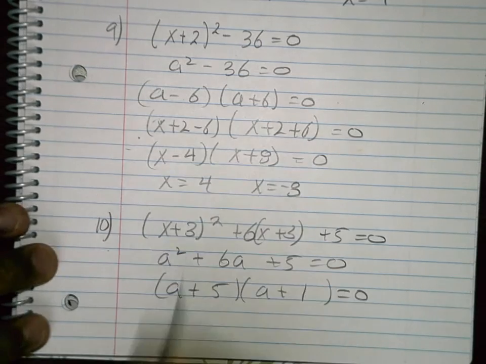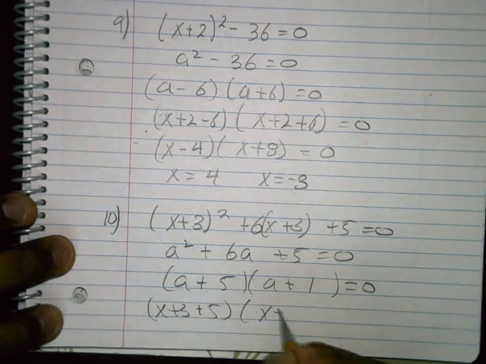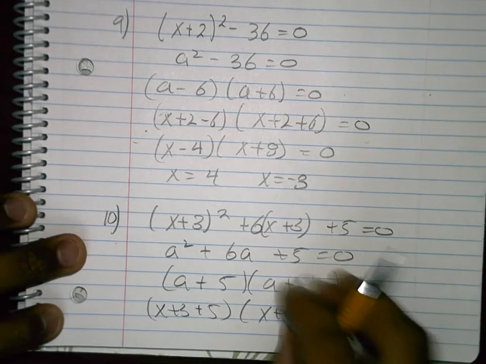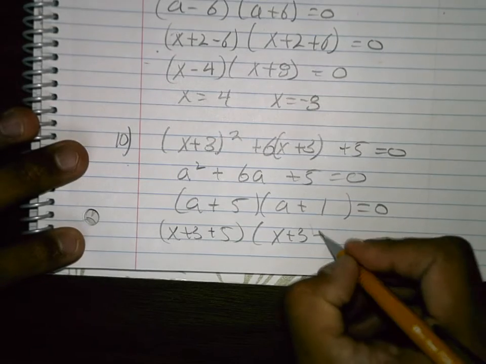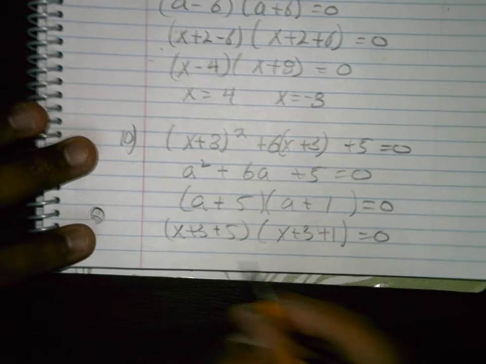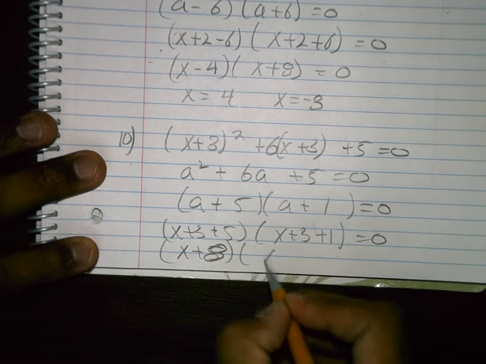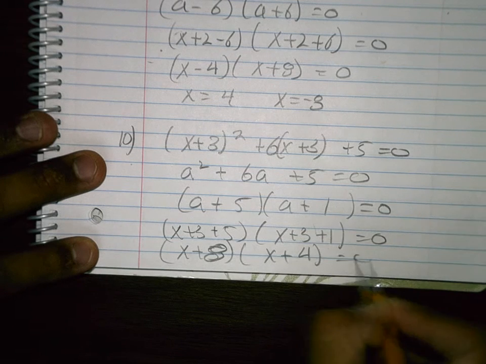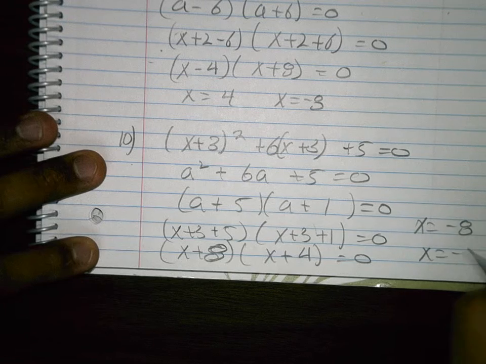And I'm going to go back and sub in and say x plus 3 plus 5, x plus 3 plus 1. Run out of room here, but x plus 8 and x plus 4 equals 0. So my answers are x equals -8 and x equals -4.